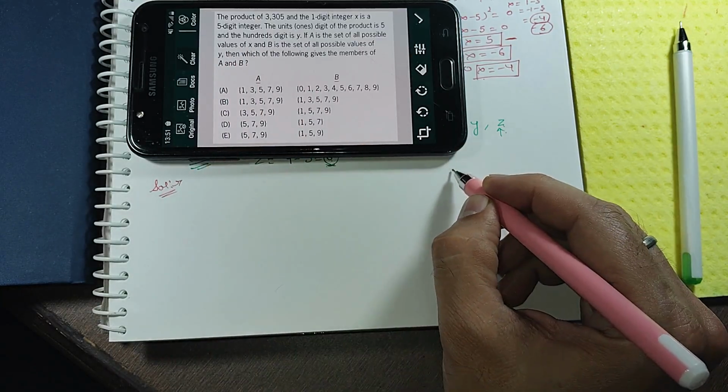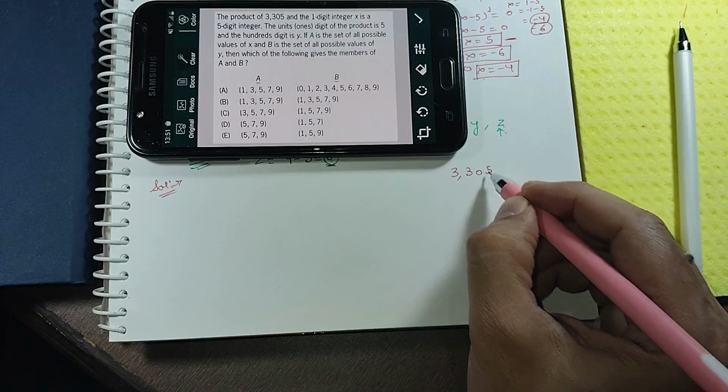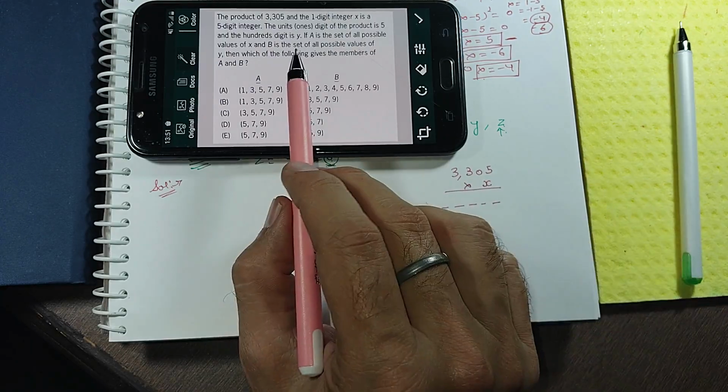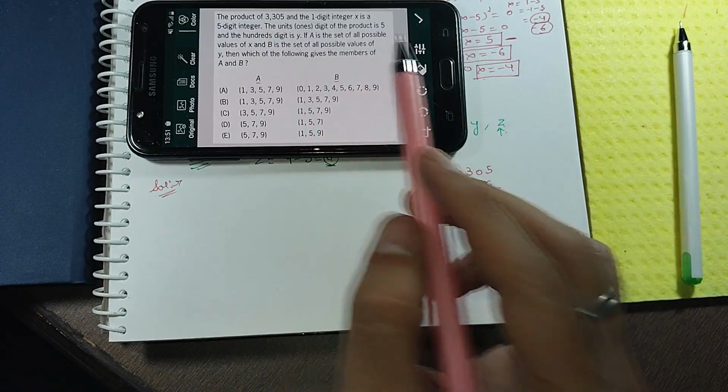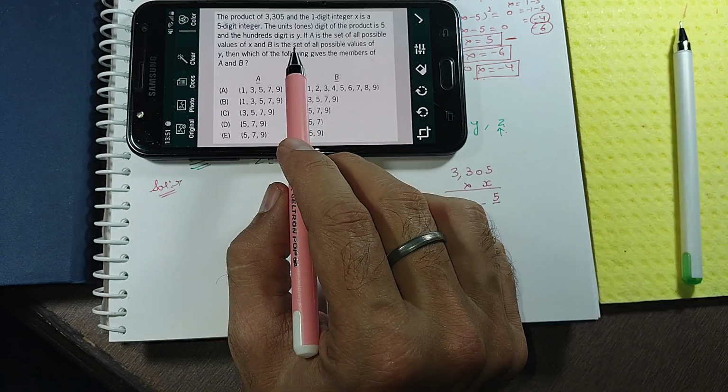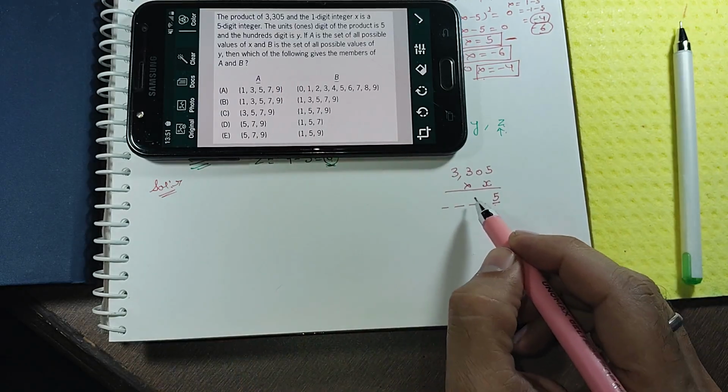So it is like this: 3305 multiplied by x is a 5-digit integer. The unit digit of the product is 5, so we will place 5 over here. And the hundreds digit is y. Units, tens, and this is hundreds.